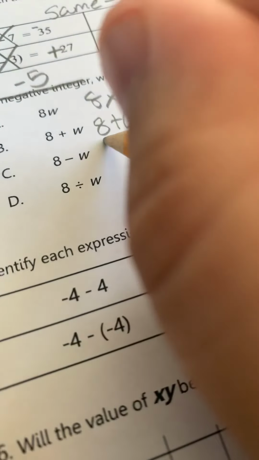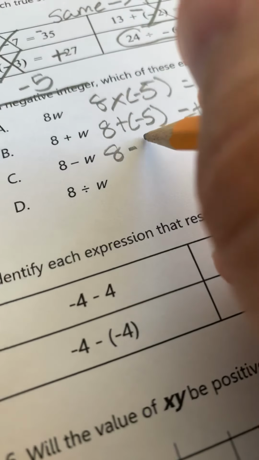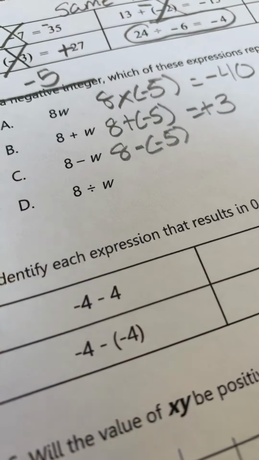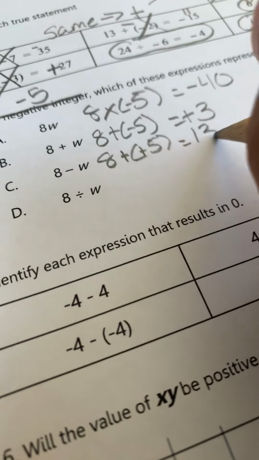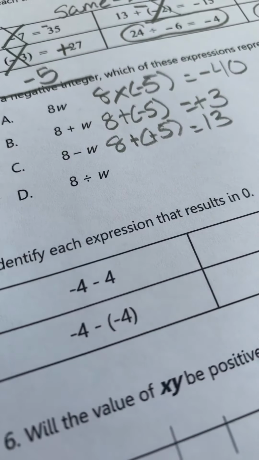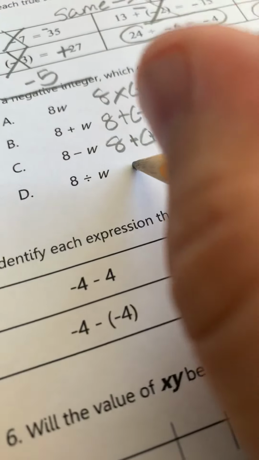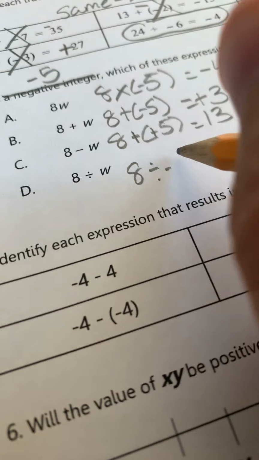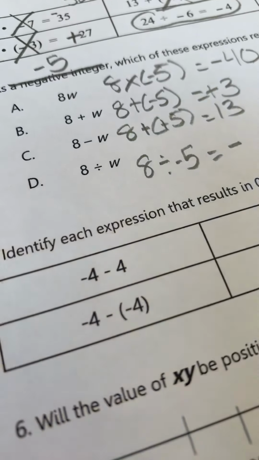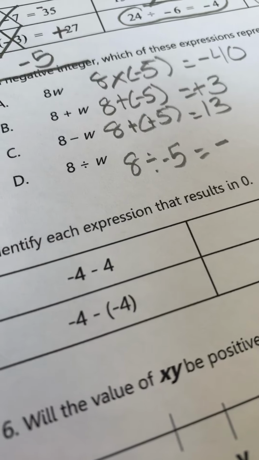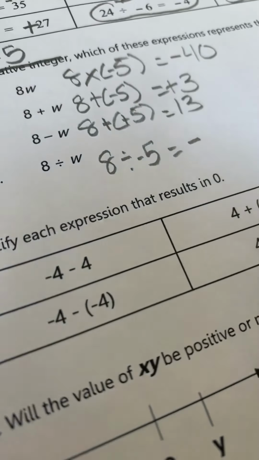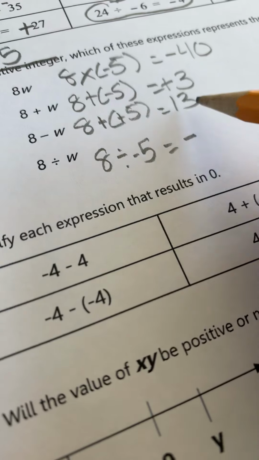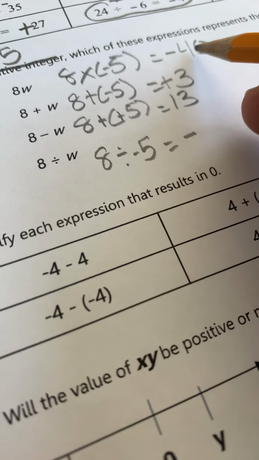So C, 8 minus negative 5. If I change that to a plus, 8 plus 5 is 13. And if I divide 8 divided by negative 5, I already know my answer is going to be negative. That's going to give me a decimal. I'm not even going to worry about the decimal, because this one is going to fit in between. That's my smallest one.